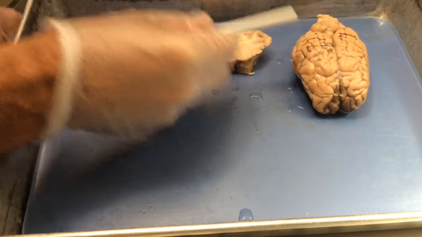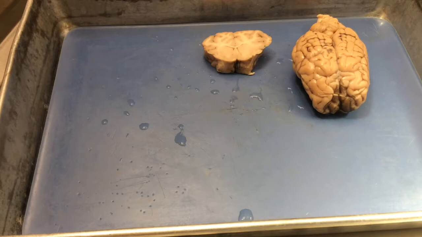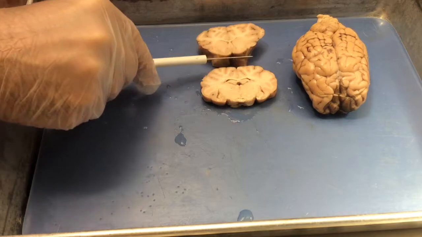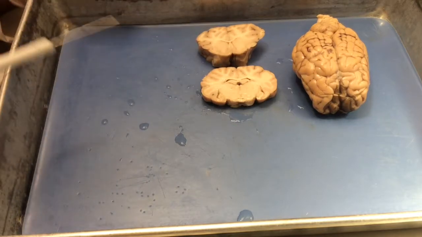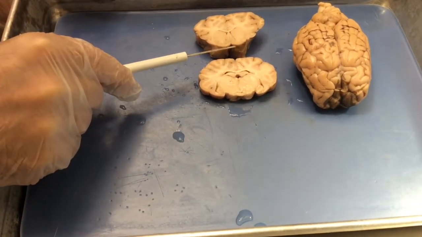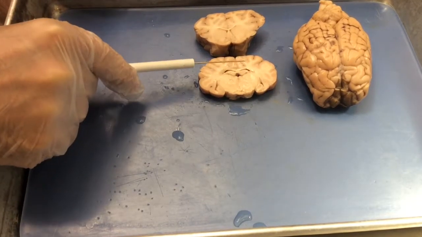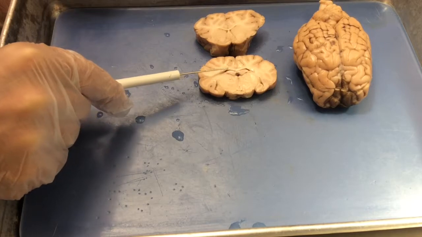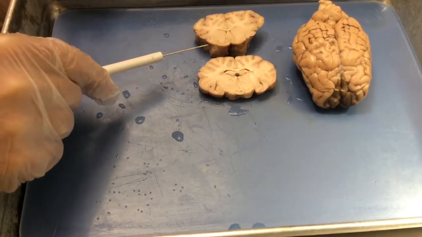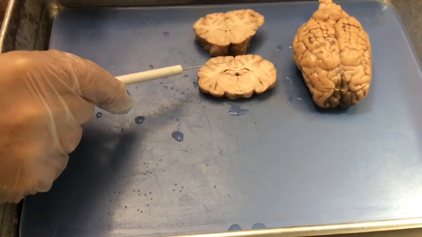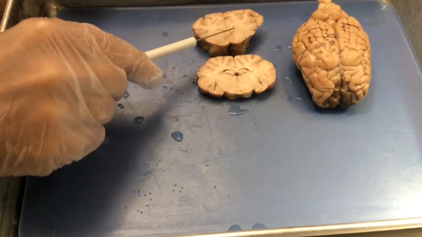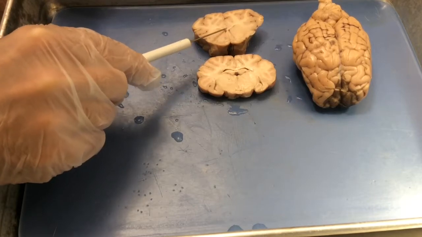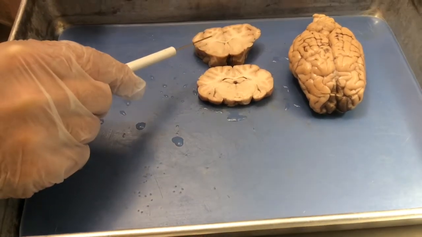If we move back posterior, we get a section that looks something like this. If you compare it to the previous section, you'll notice that the cortex has gotten a little bit thinner, not quite as thick. The corpus callosum has gotten a little bit thinner as well, or a little bit less defined. And we've lost the basal ganglia. It no longer exists. We've also lost the parenthesis shape of these lateral ventricles.